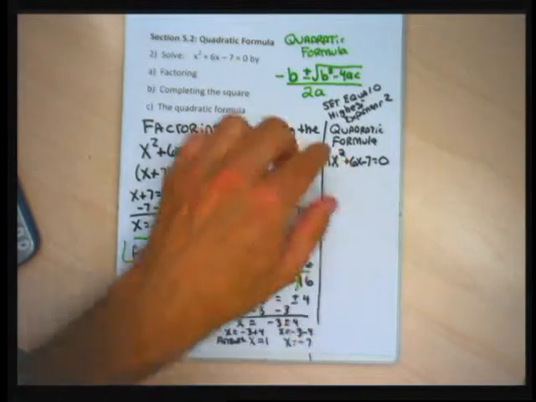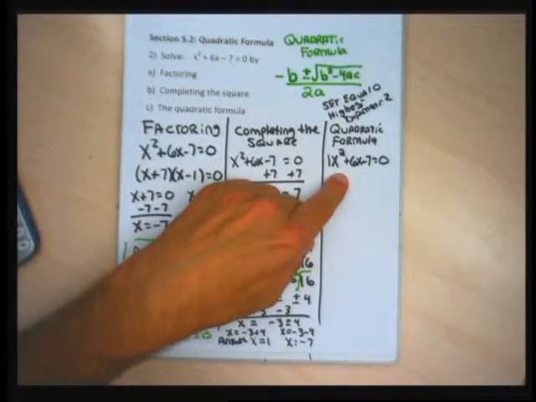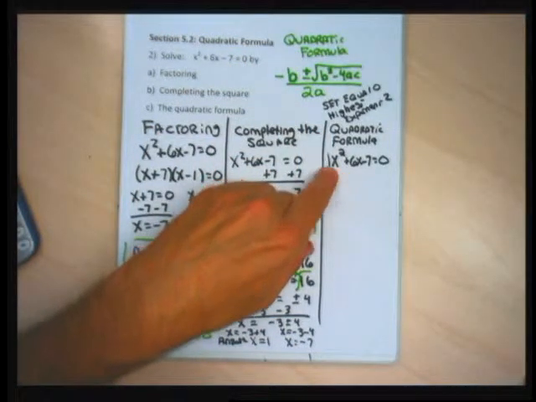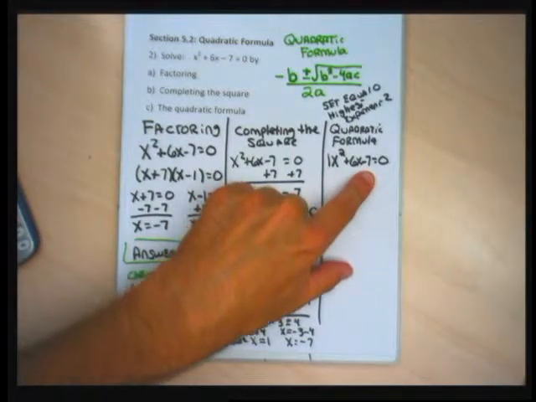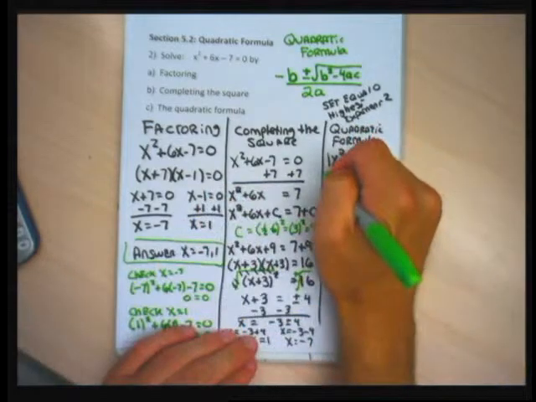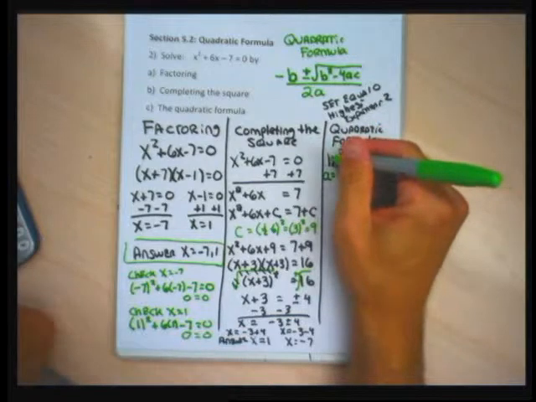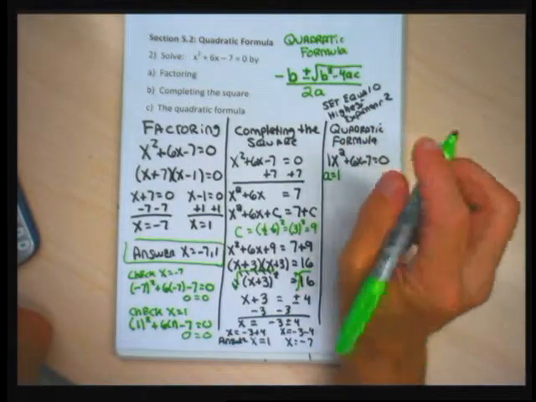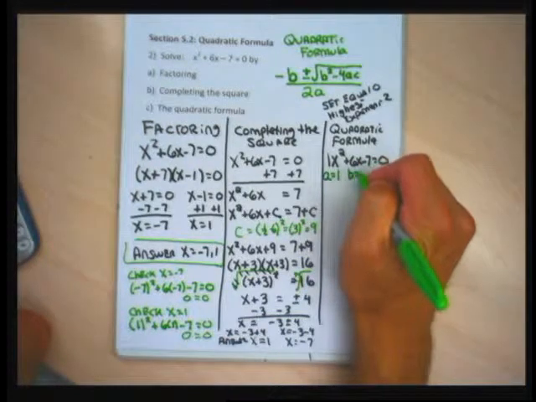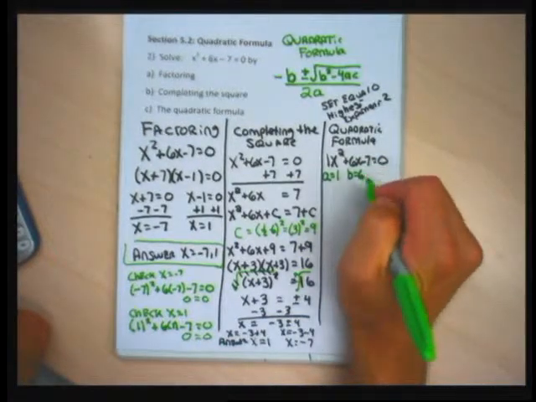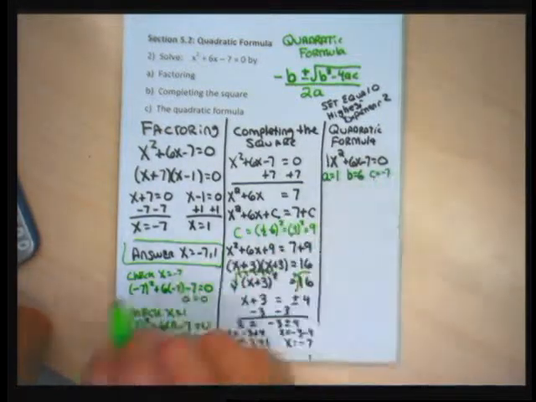You'll notice that the formula has letters that I don't see in this problem. The letters for the formula are the numbers in front of the x terms and the constant itself. So the a in the quadratic formula is the number in front of the x squared. There's no number written there. It's assumed to be a 1, so the a is going to be a 1. The b in the formula is the number in front of the x term, without the x, just the number. And the c is the number that doesn't have the letter.